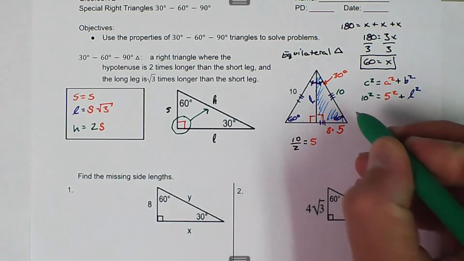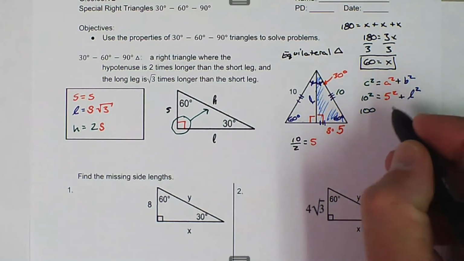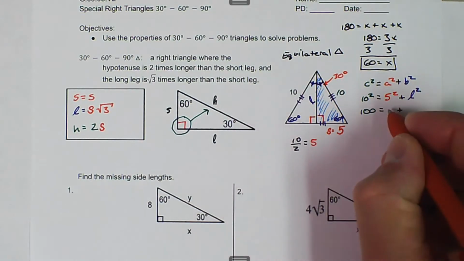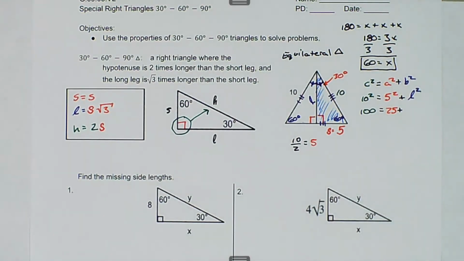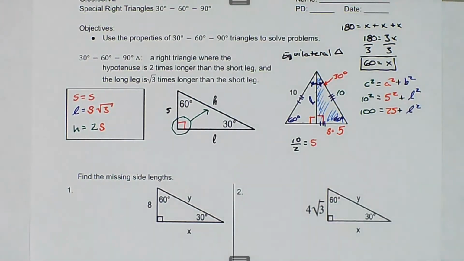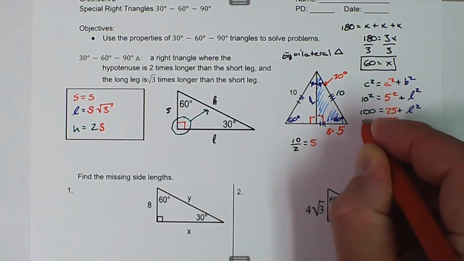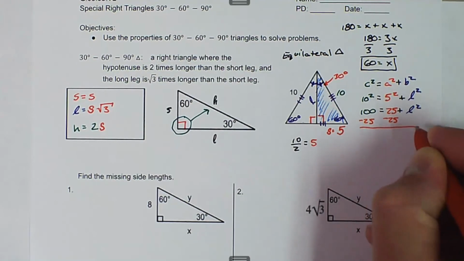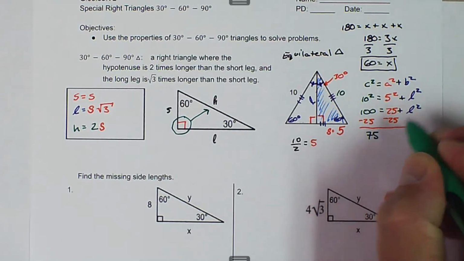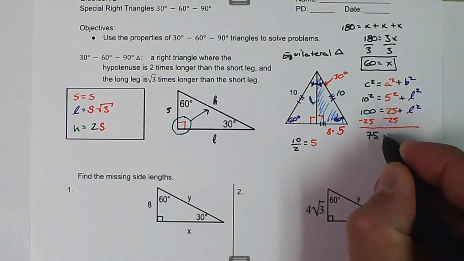So we can solve this, and we get 100 is equal to 25 plus L squared. 5 squared is 25, and L squared. Now we're going back to GEMDAS. So we're going to subtract 25, and then we get 75 is equal to L squared.